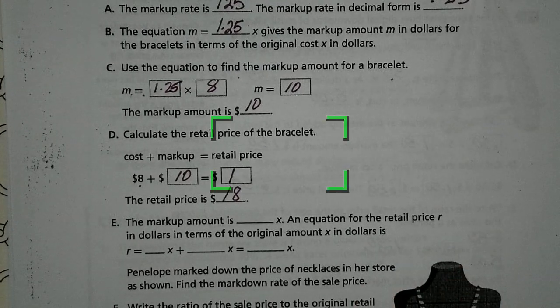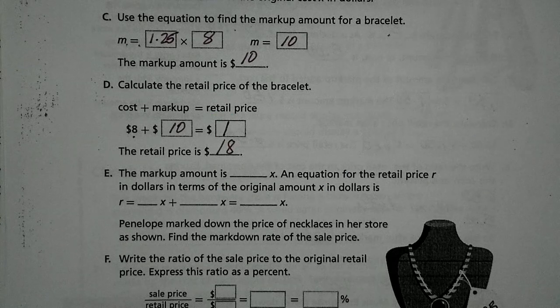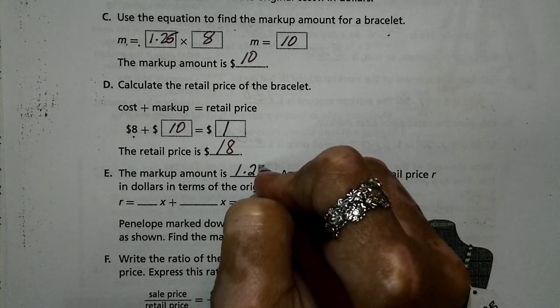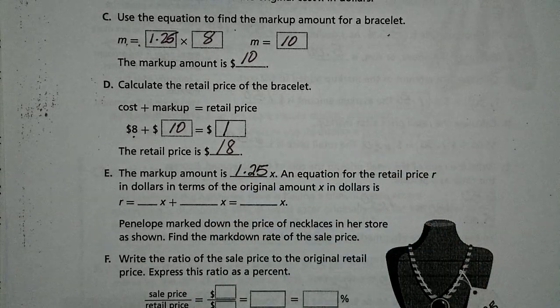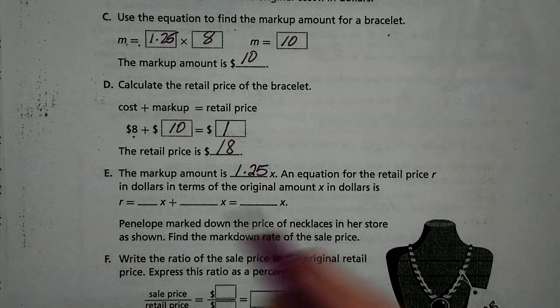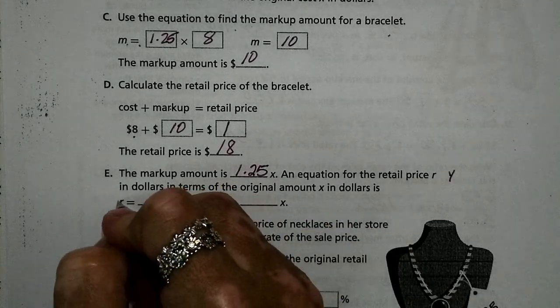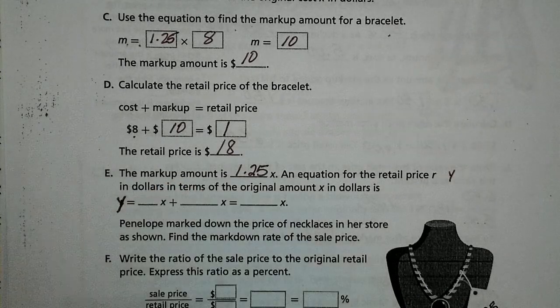Yes, ma'am. All right. So part E says, the markup amount is 1.25x. An equation for the retail price, R in dollars, and yours may say Y, in terms of the original amount x in dollars is. So once again, this may say Y in your book. It says Y in mine.